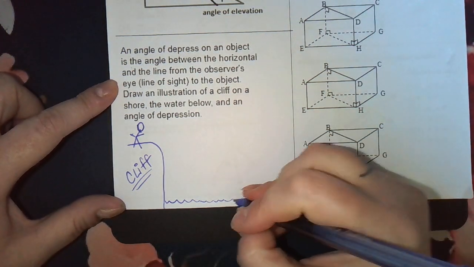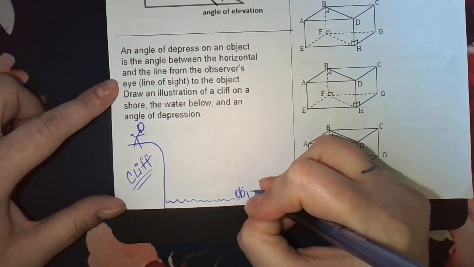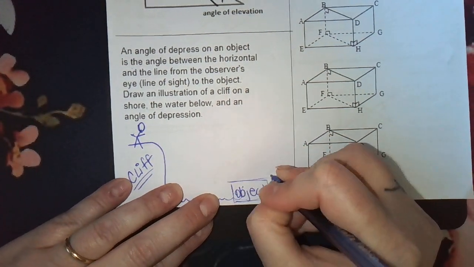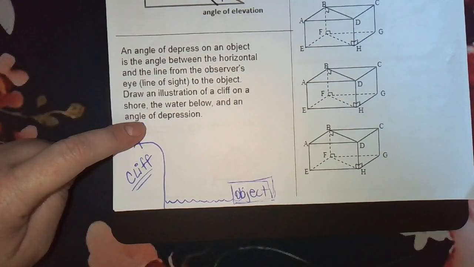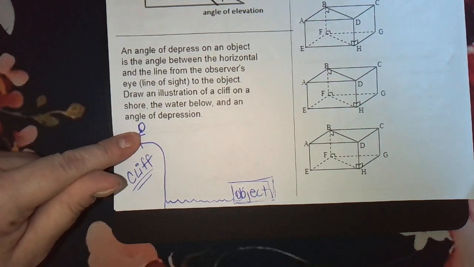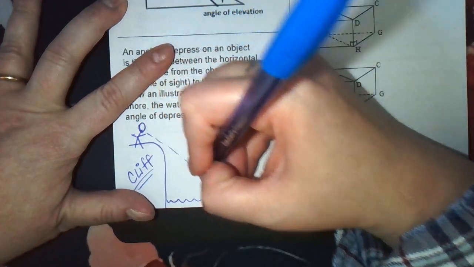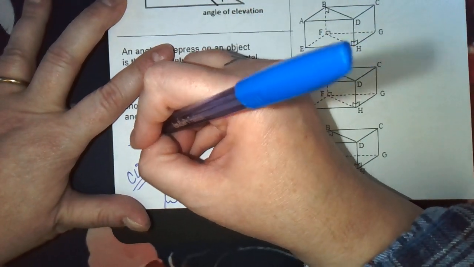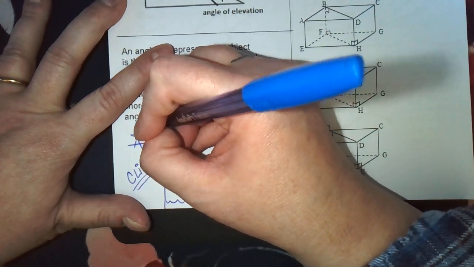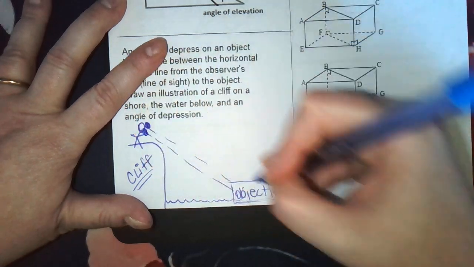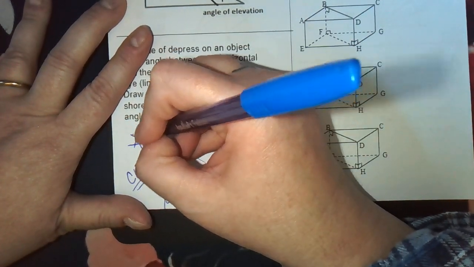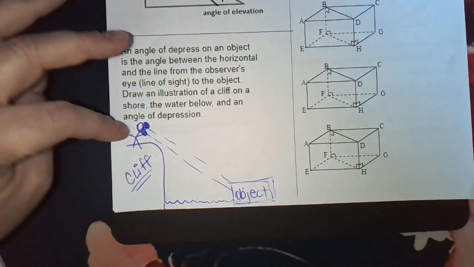So let's say our object is down here. Here's my observer, and his line of sight, he's looking at the object. His two little eyeballs on his head are looking at the object on the shore. Those are his two eyeballs, okay? And we want to come up with an angle of depression.